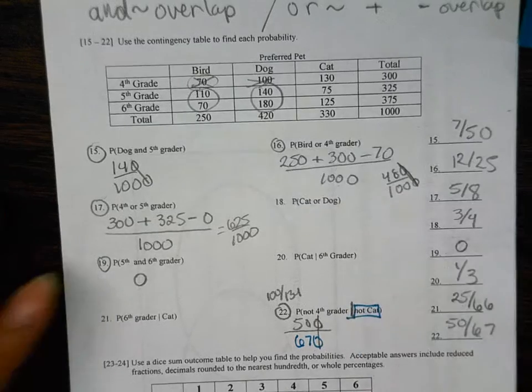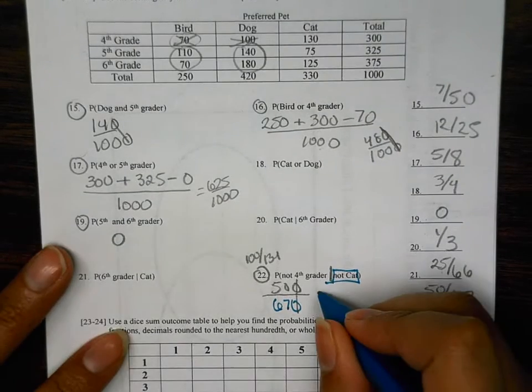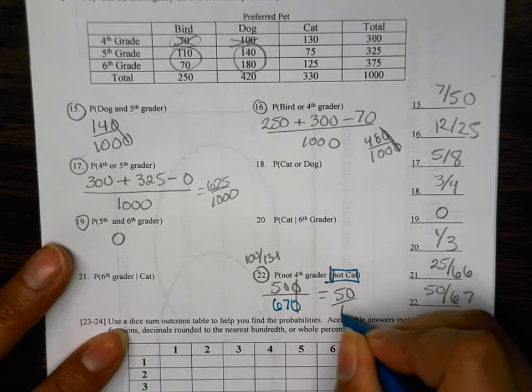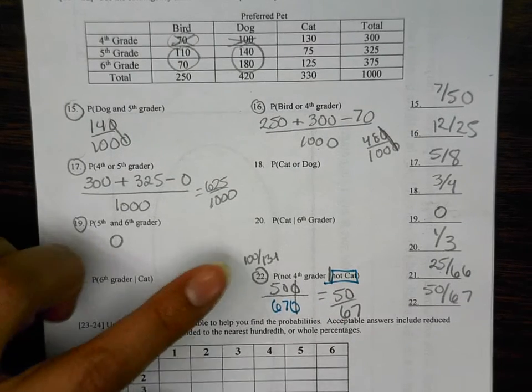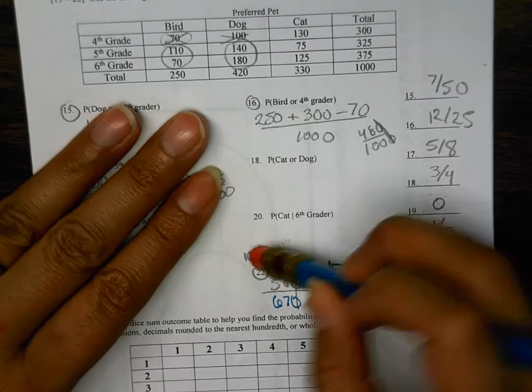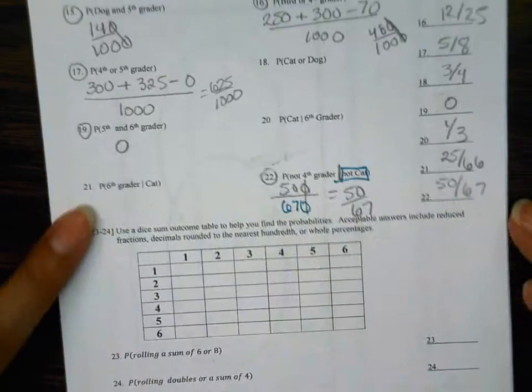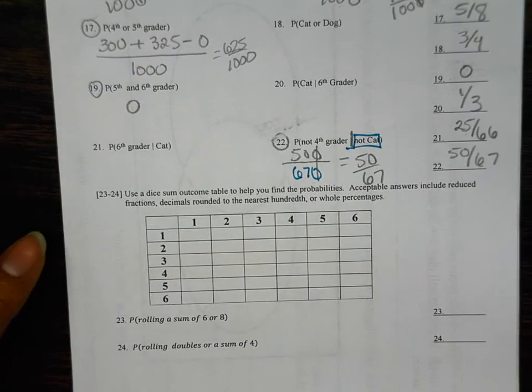Halvid, Ethan, I need you guys paying attention. Okay. Reduce. Cross out your zeros. Does anything go into 50 and 67? No. So 50 over 67. Christian, does that make sense? Yeah. Okay, so I can erase that one up there, that number you had?